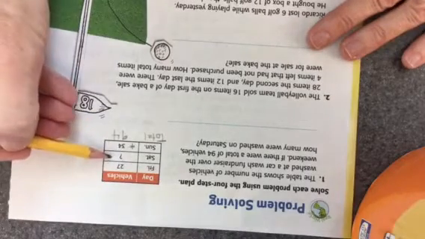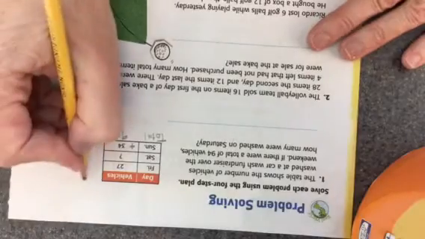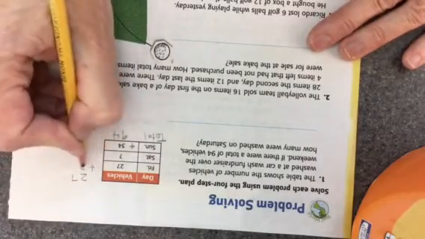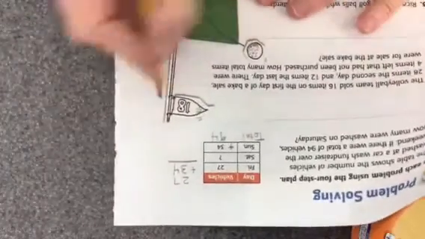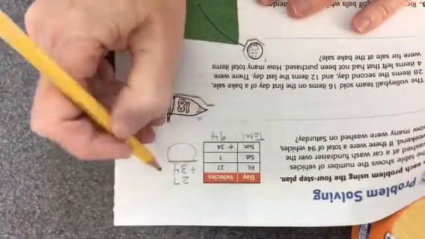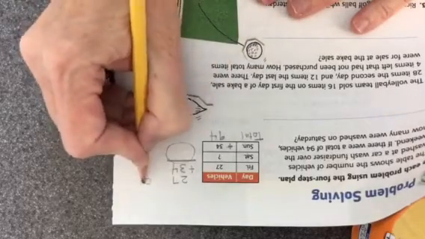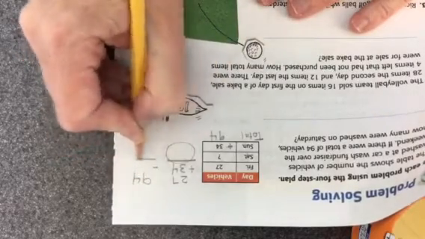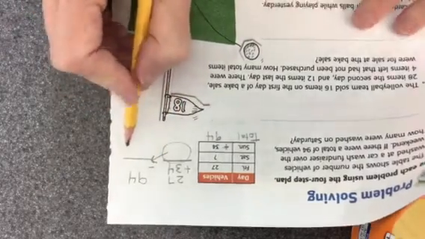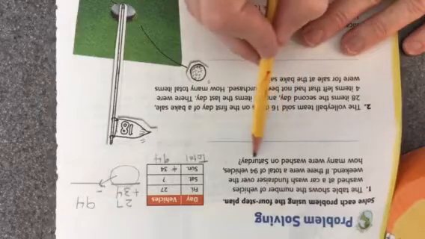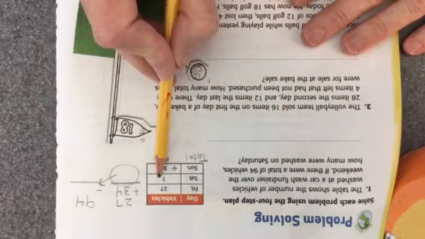So we need to add up all of these numbers to get to 94. I don't know what this number is, so I'll do 27 plus 34 first. Now, when I have the answer, I'll need to subtract it from 94. So I'll do 94 minus this answer, which would give me how many cars were washed on Saturday. That will be the number I put there.